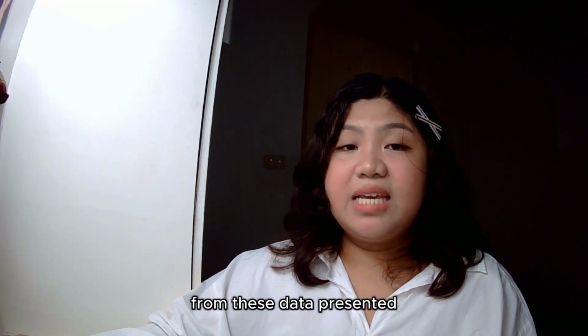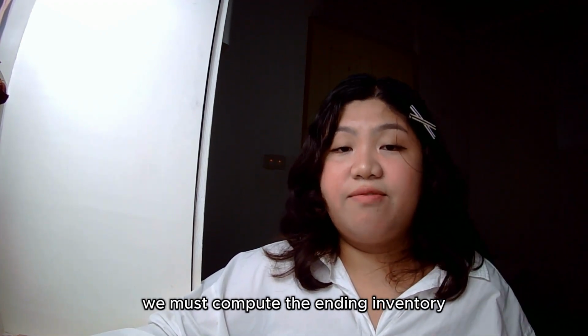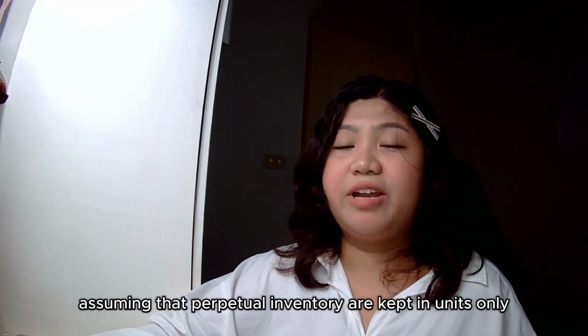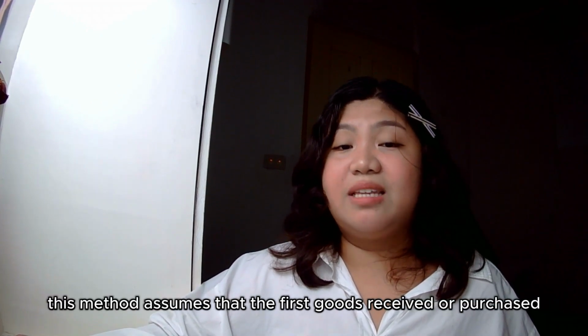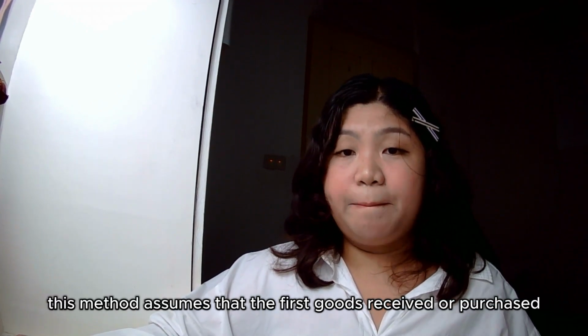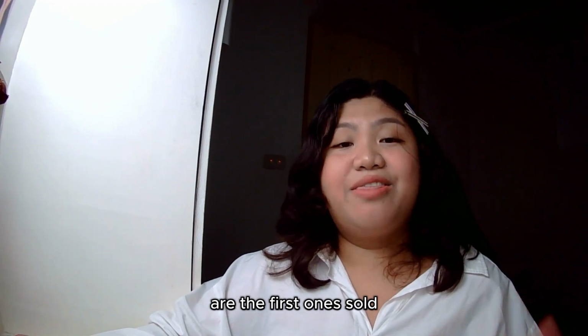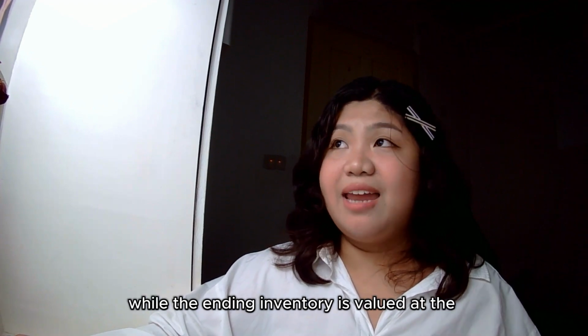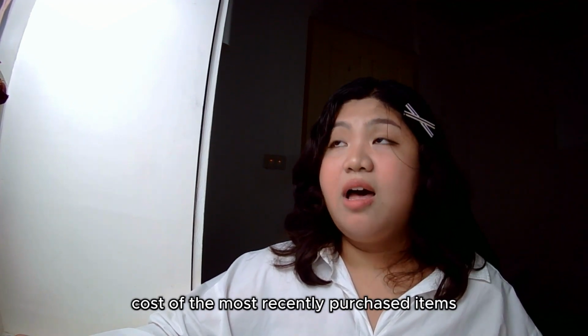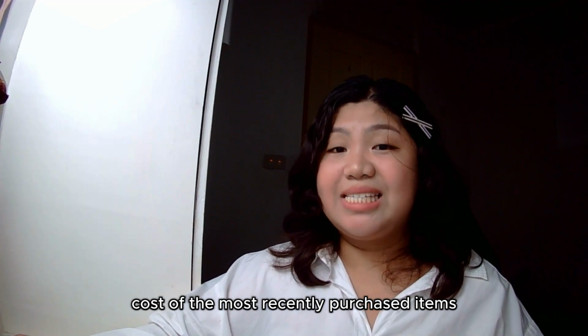Now we will solve the inventory operations of Slatkin Incorporated for the month of January. From the data presented, we must compute the ending inventory on each of the inventory bases, assuming that perpetual inventory records are kept in units only. First is the FIFO method. This method assumes that the first goods received or purchased are the first ones sold. Therefore, the cost of goods sold reflects the cost of the oldest inventory, while the ending inventory is valued at the cost of the most recently purchased items.